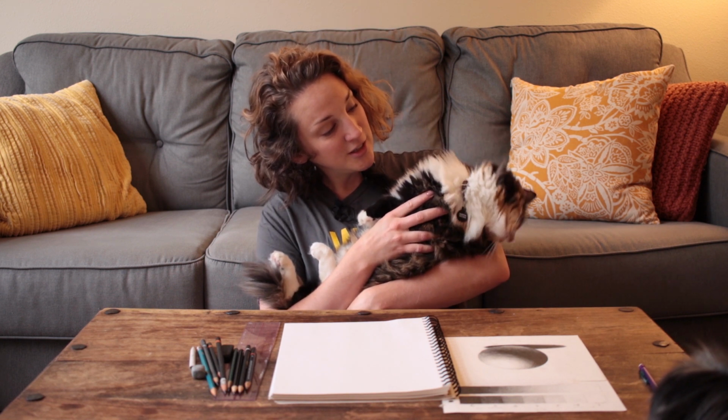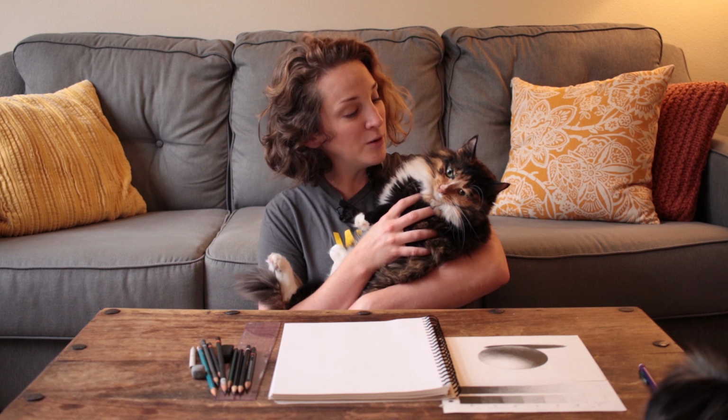So here's my cat, Rye. I just thought she should join us for a second before we transition to how to shade. Do you want to learn how to shade, Rye? You wouldn't be very good at it. You don't have thumbs.